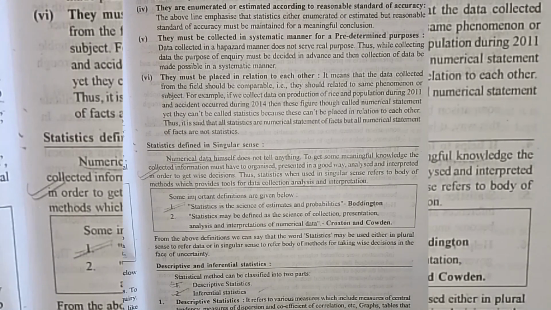Statistics can be classified into two parts: descriptive statistics and inferential statistics. Descriptive statistics refers to the various measures which include measures of central tendency, measures of dispersion, and coefficient of correlation. Examples are graphs and tables that display data in a well-defined manner.